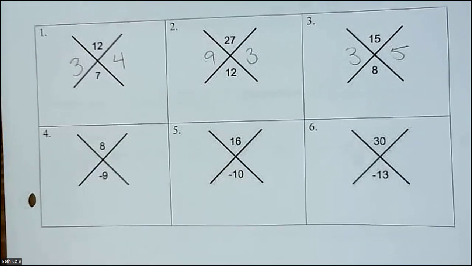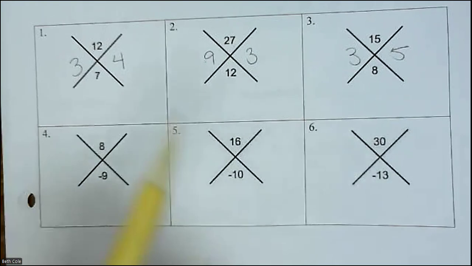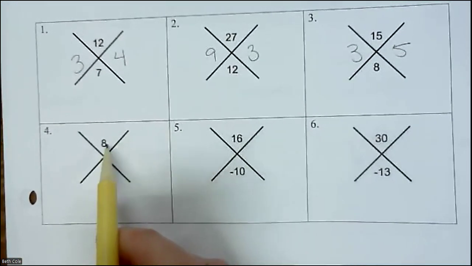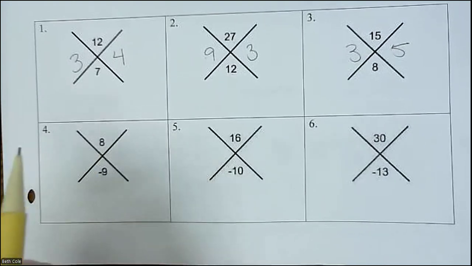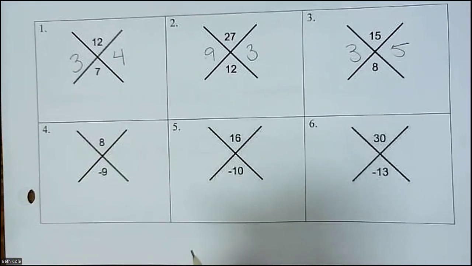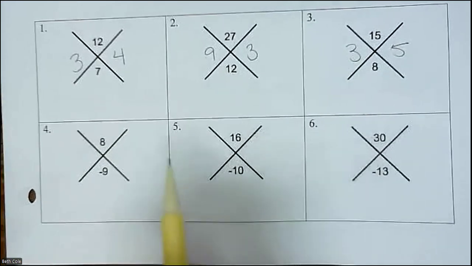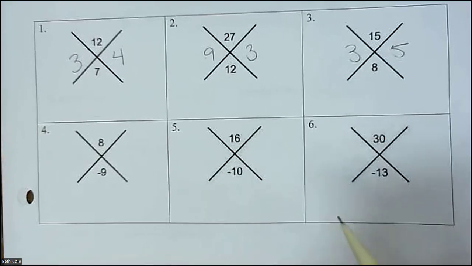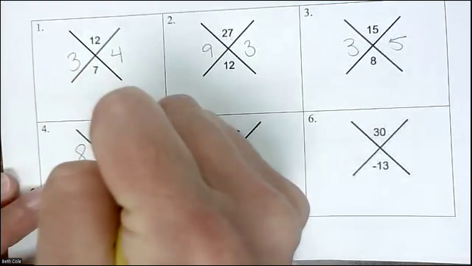So it cannot be 2 and 4, because 2 plus 4 isn't -9. What else? They are both going to be negative. What else multiplies to be 8 besides 2 times 4? I'm not even looking at negatives yet. Just what are some other numbers that multiply together to be 8? I just said it's not 2. It can't be 2 times 4. 8 times 1. Thank you.